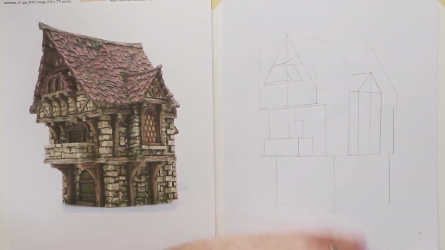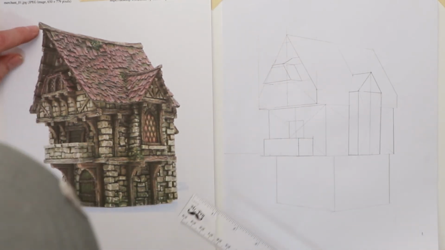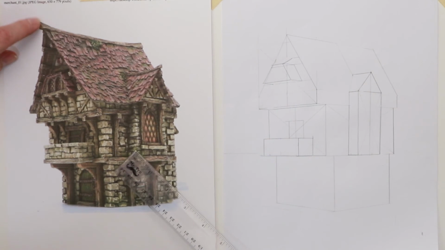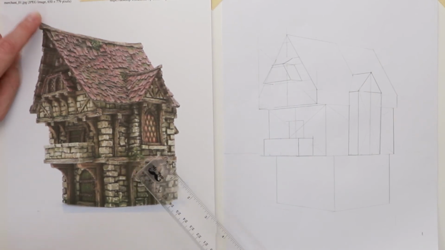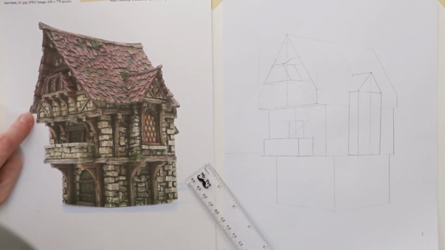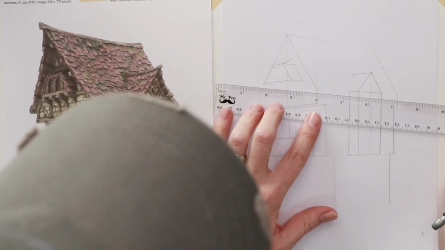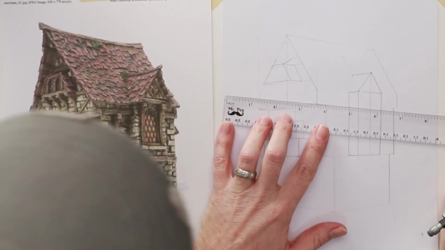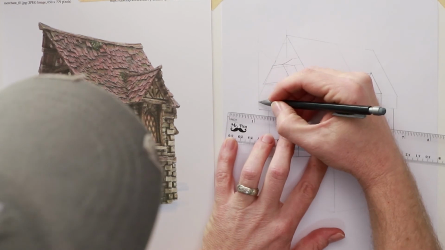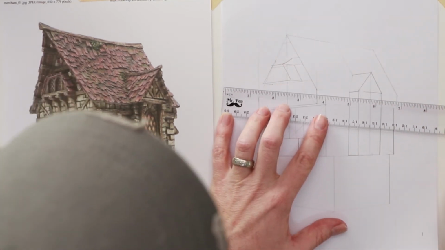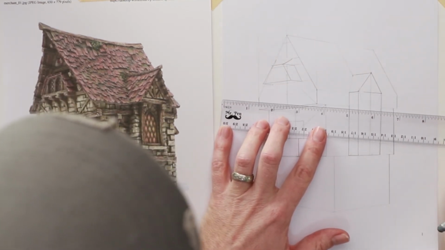Here we go. We've got a lot of structure here. Let's do that roof overhang. This is a funny roof because it overhangs more at the ridge here than it does down there. But let's start with the overhang down there. So basically it goes beyond the wall. Here's the wall. I'm going to draw the far side of it.